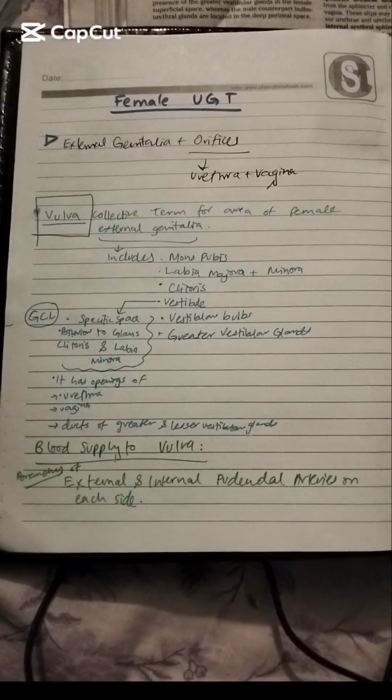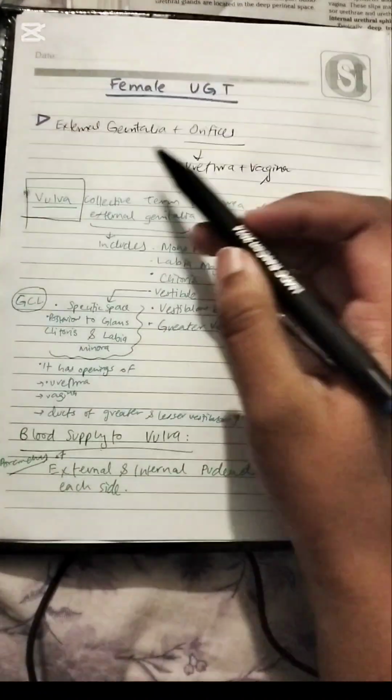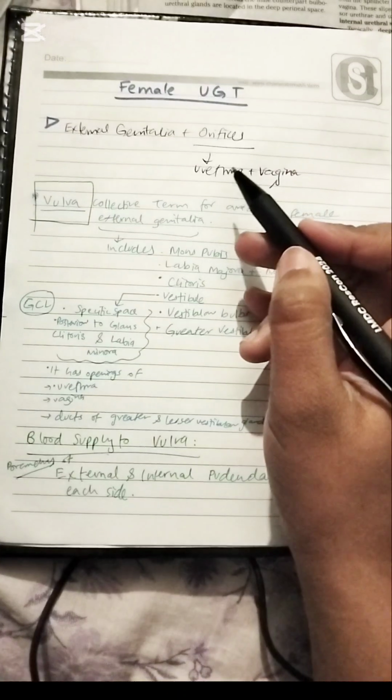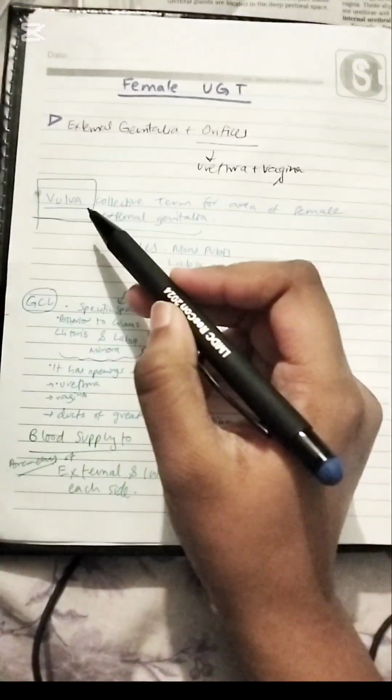Now let's talk about the female urogenital tract. So it consists of the external genitalia as well as the orifices. The orifices include the urethra and the vagina. So now let's talk about the vulva.